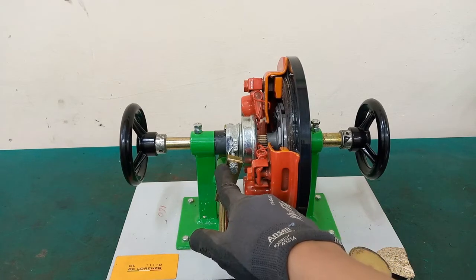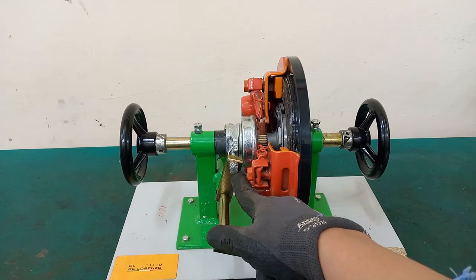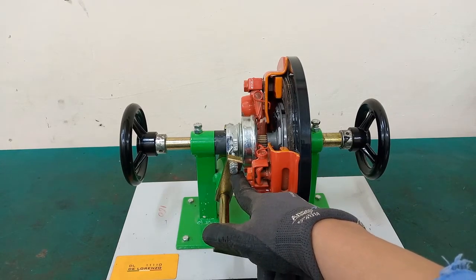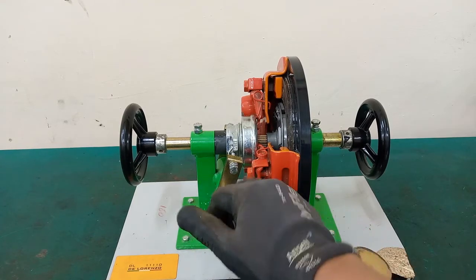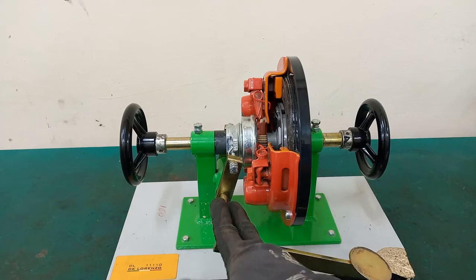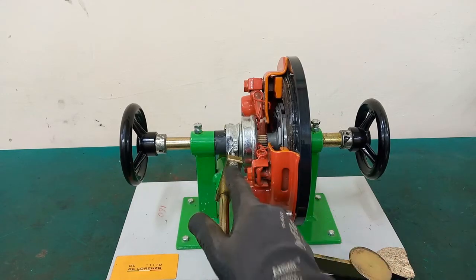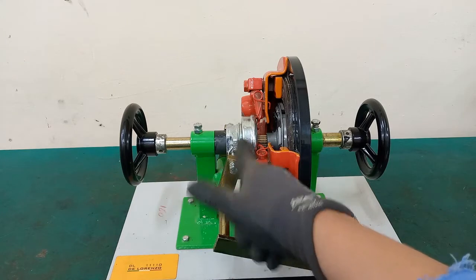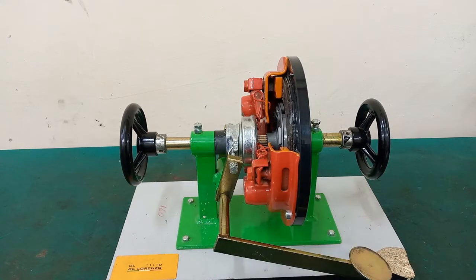Ito na yung ipo-pwersa ng ating slave cylinder or the secondary clutch cylinder from our clutch mechanism. So this is commonly called the throwout bearing, itong kinokonektahan ng clutch fork mga kapandit. Ito yung clutch fork, then ito yung throwout bearing or release bearing. Ang release bearing naman is connected to the end of the fork inside the transmission bell housing.